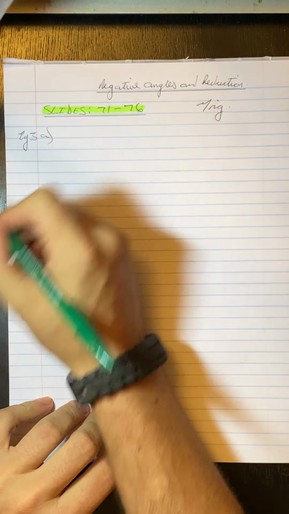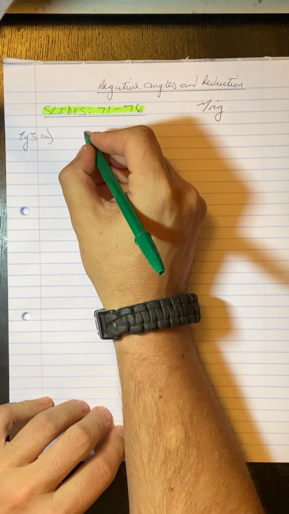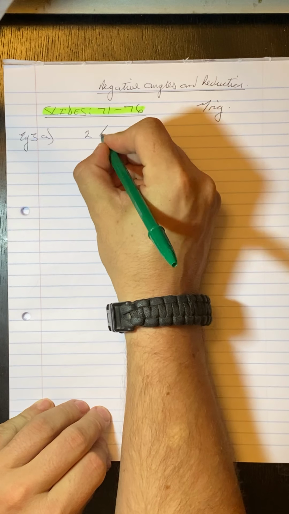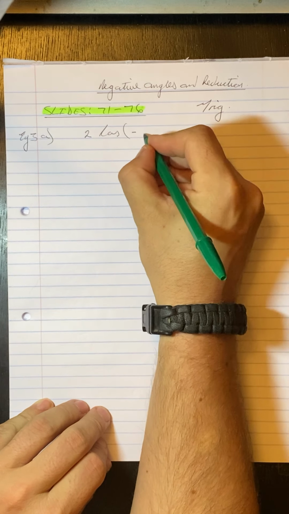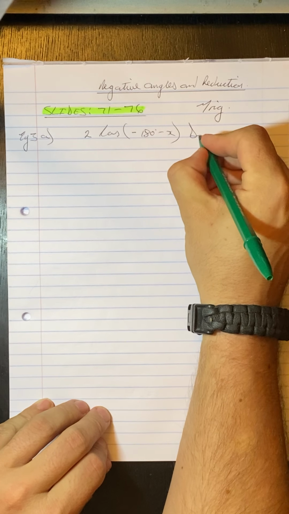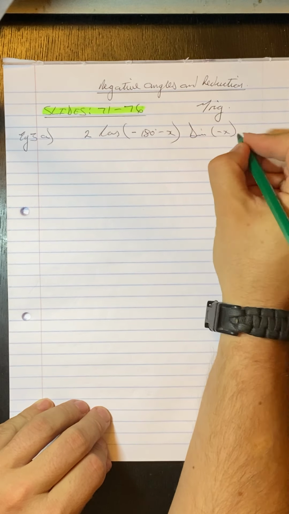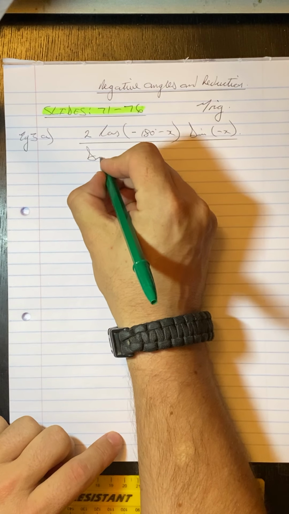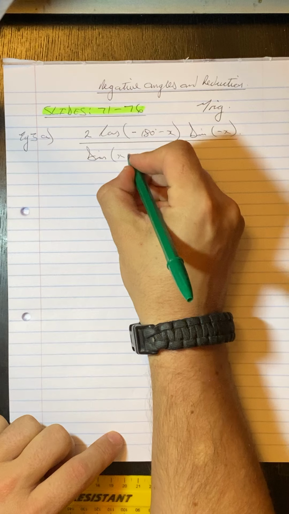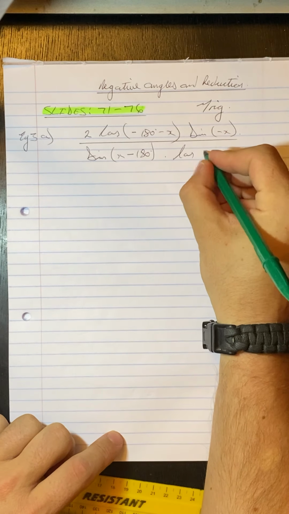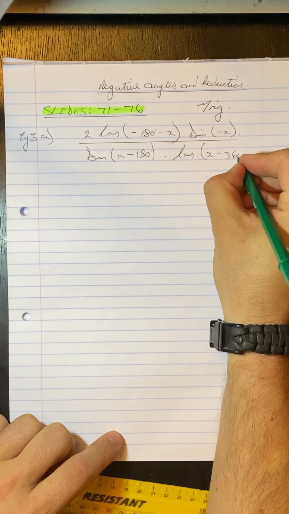So example 3a, they're asking us to simplify each of the following. We have 2 cos(-180° - x) times sin(-x), over sin(x - 180°) times cos(x - 360°).